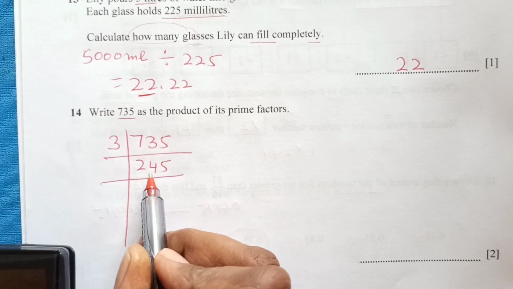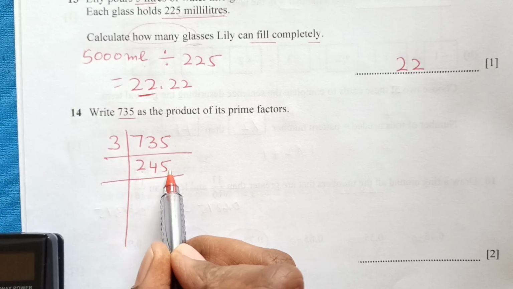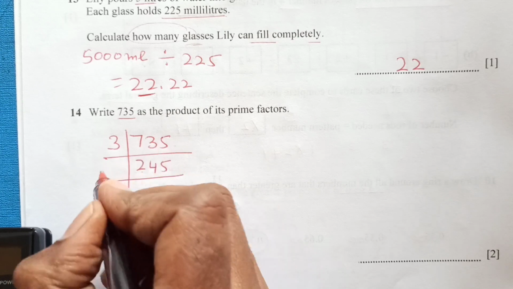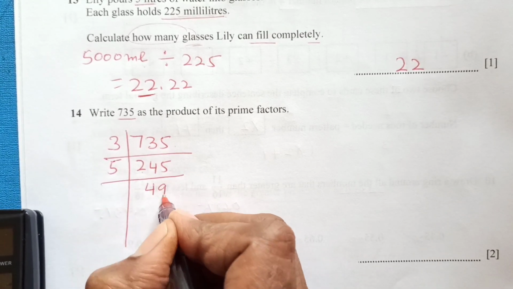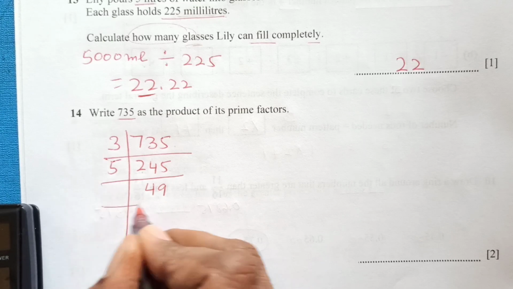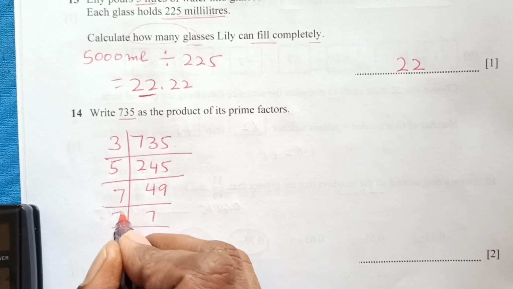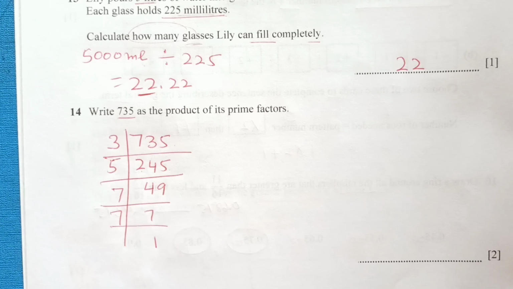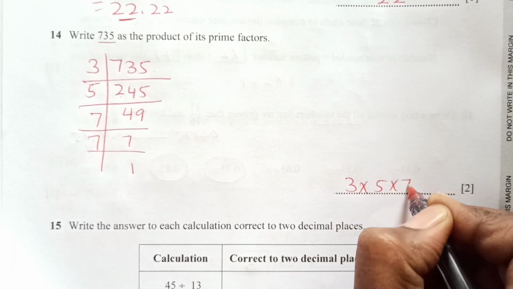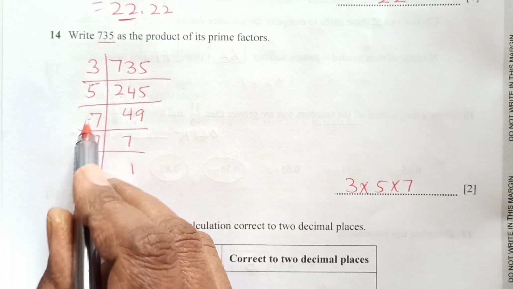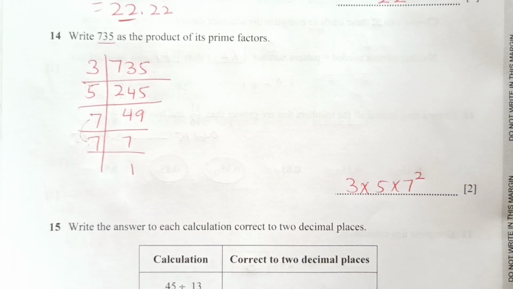So now 4 plus 2 is 8 plus 5, 13 is not divisible by 3. So we will take number 5. 5 times 4, 20, 5 times 9. So then we have 7 times 7. So that's it. So in the answer we will write down 3 times 5 times 7. There are 2 sevens here, so we will put 2 squared.